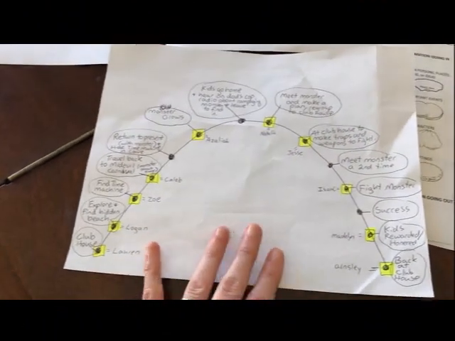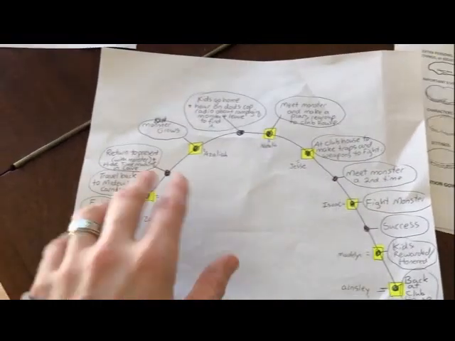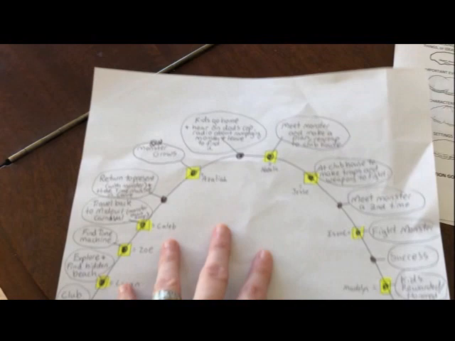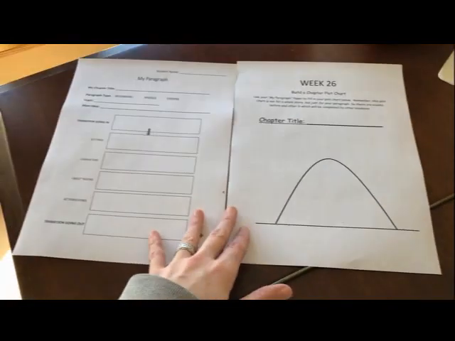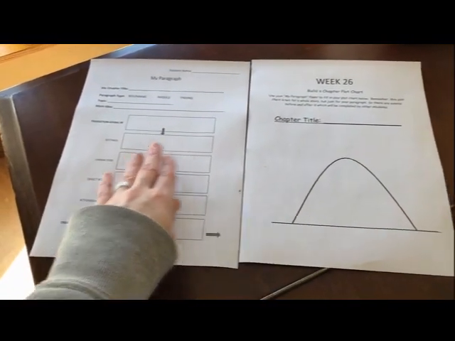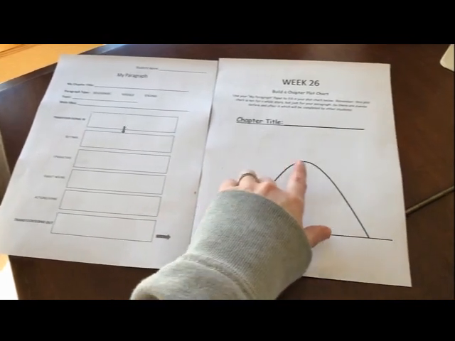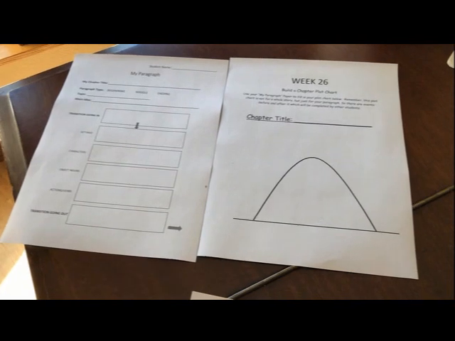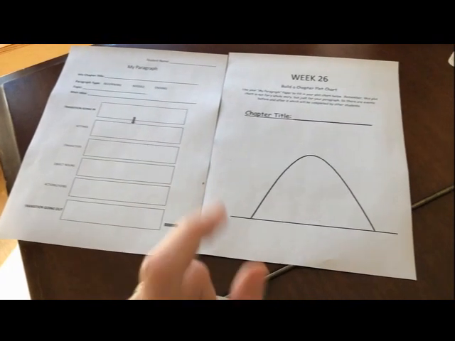So 3rd grade and 4th grade. Let's review. Okay, this page is here for you to print so you can have it, or you can just look online. 3rd grade, you need to make sure you have this filled out so we can see what you want to happen in your chapter. Don't have to fill out the chapter title yet unless you want to and you have an idea, but remember it may change.